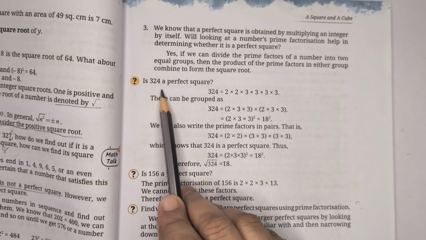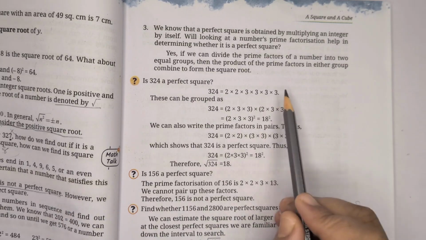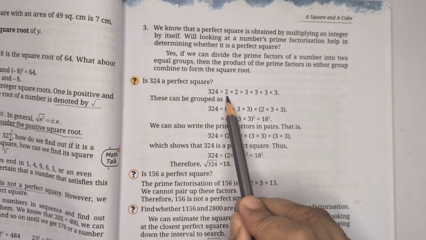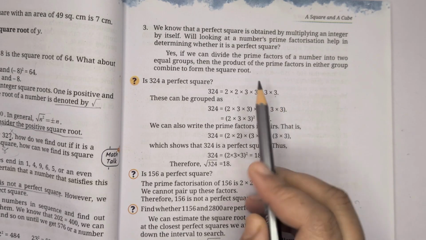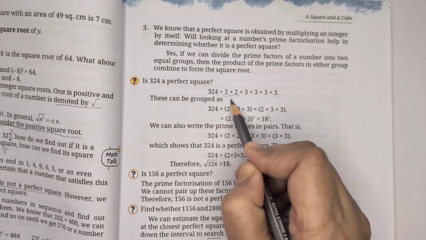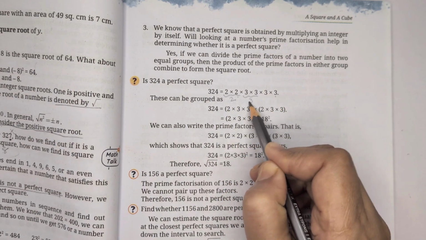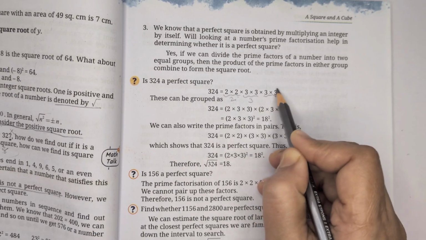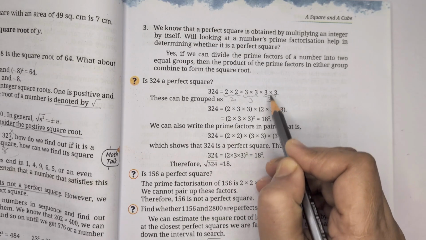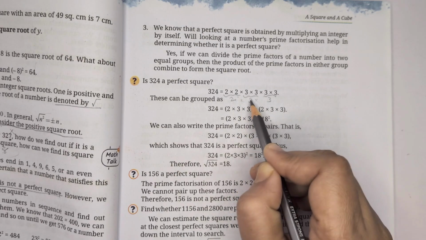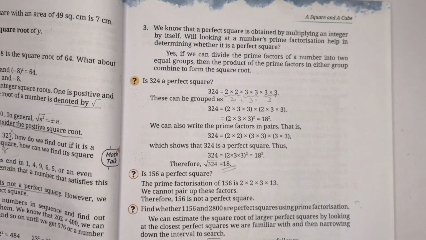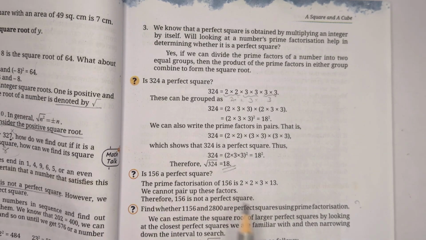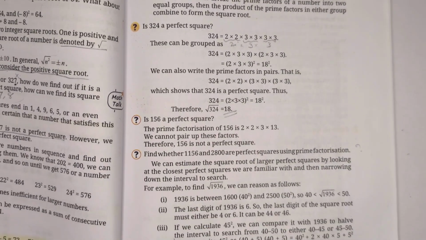That is here. 324 is a perfect square. We have to do the prime factorization, and we are getting 2 times 2 and 4 times 3. So from here we can take 1, 2. From here 3, and make the pair. Then from there we have to take 1 only. So 2 into 3 into 3. 3 into 3, 9. 9 into 2, 18. That is the answer.